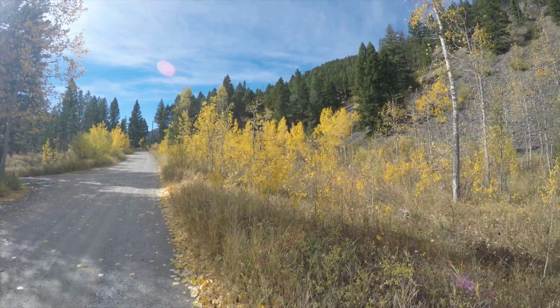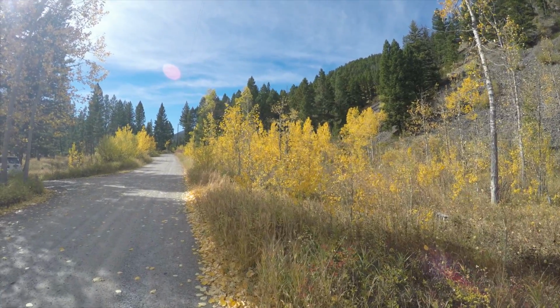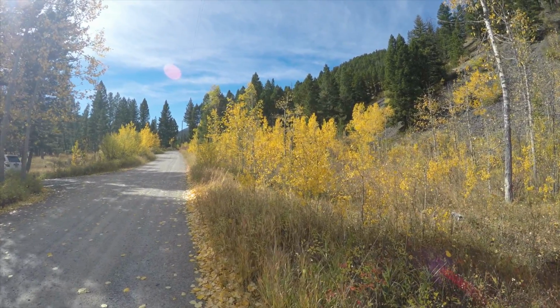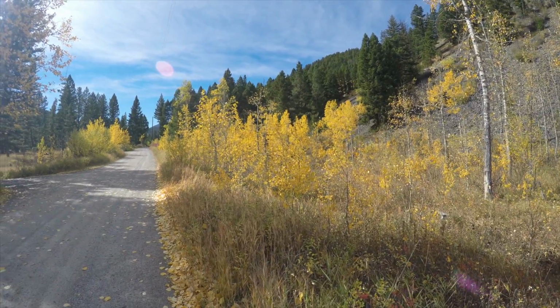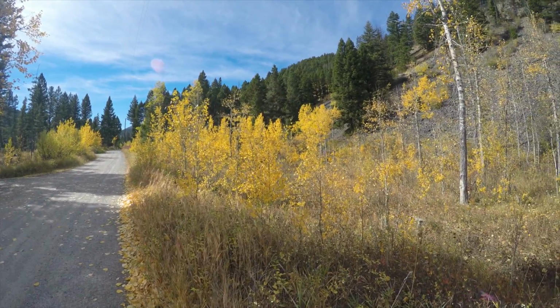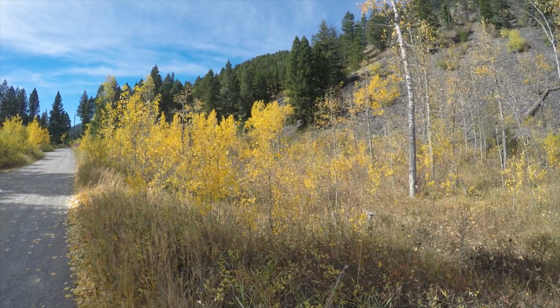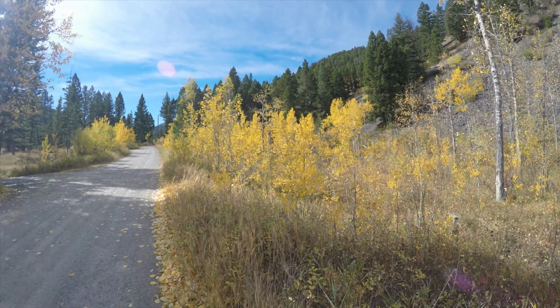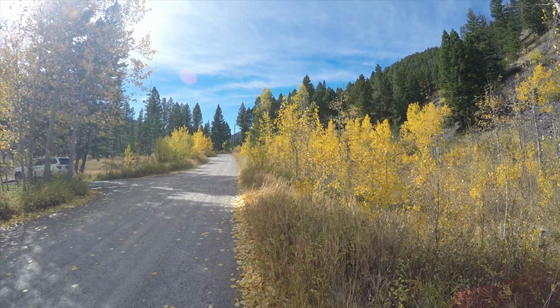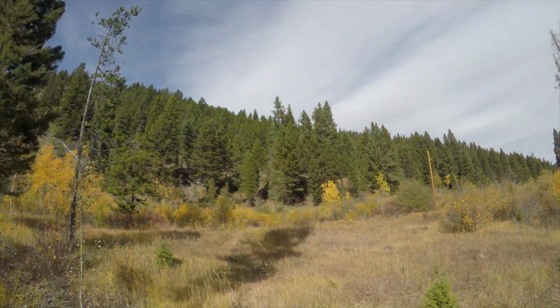Fall is the perfect time to tell because the colors are changing. Here in Montana, if you see lots of trees with leaves that change color and fall off in the fall, then you know you're near the water.